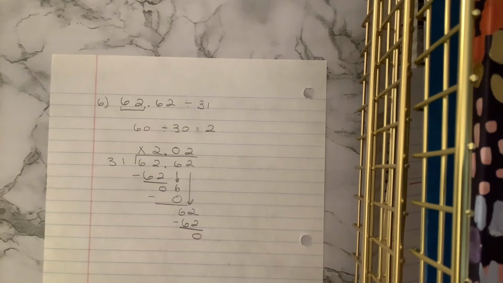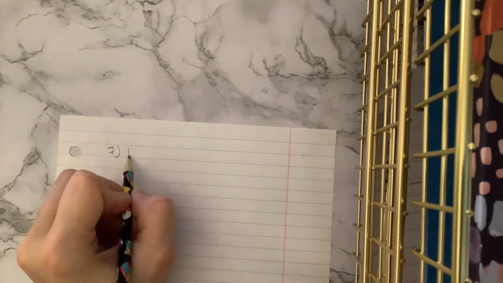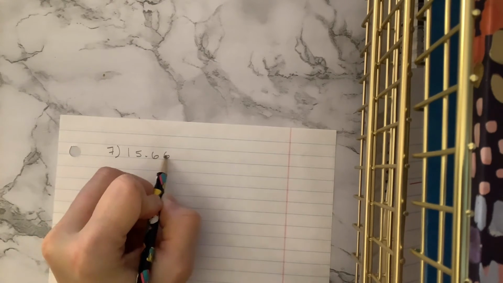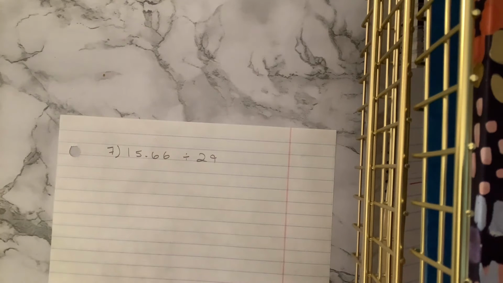Okay, I'm going to give you one more chance to try one on your own before we switch gears a little bit. So let's see. I'm going to have you do 15.66 divided by 29. So remember, you're going to estimate and find the exact answer. So pause, give it a try. Come on back and see how you did.